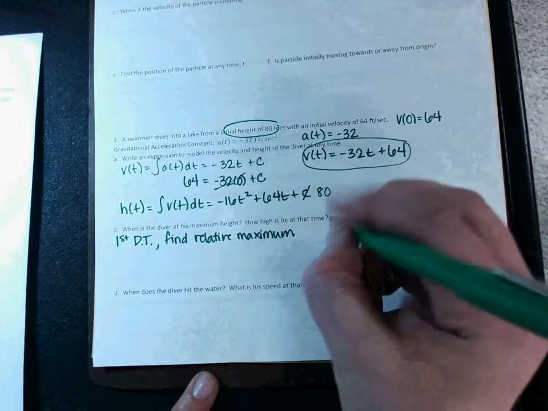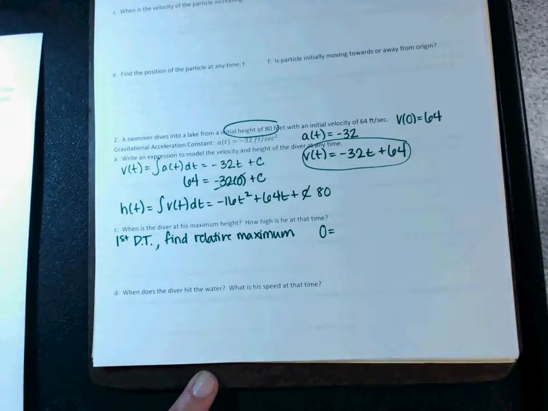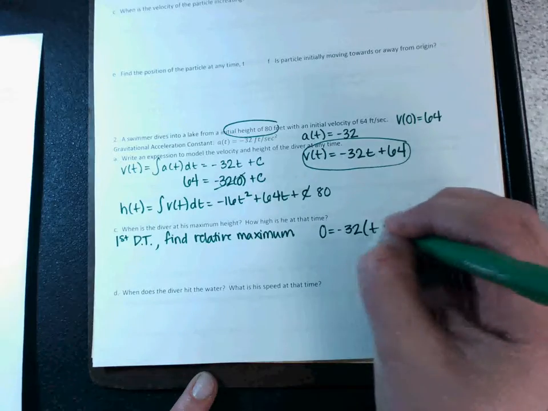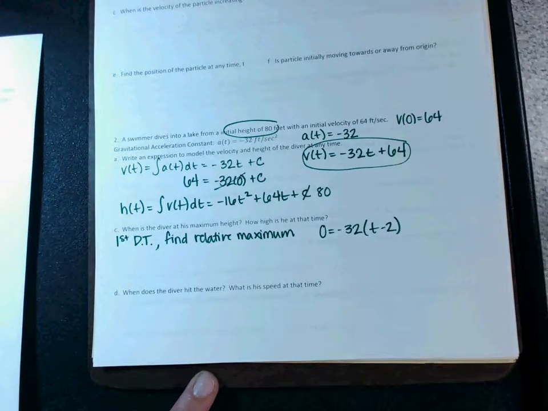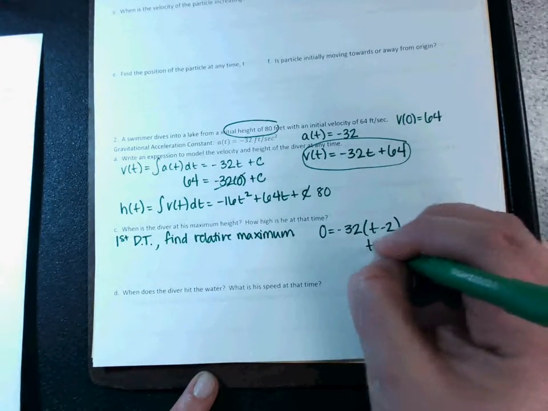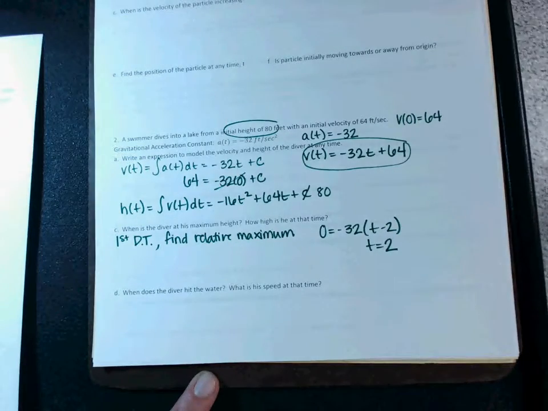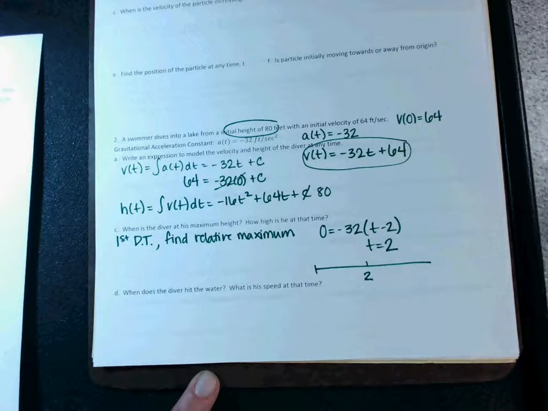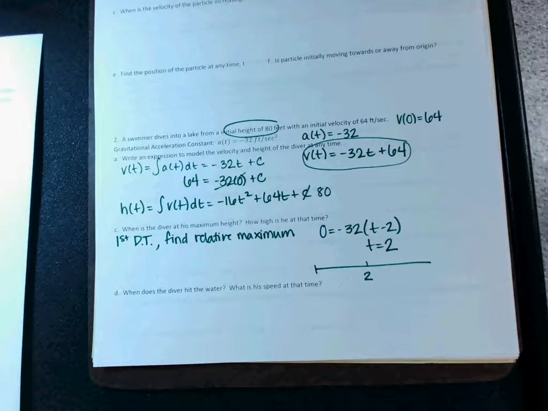So I'd have 0 equals, what can I factor out of negative 32t plus 64? Negative 32. That leaves me with t minus 2 left over, which means what's my critical number? 2. Let's set up our line chart. 2 is my critical number, and remember, for a max, I'm hoping to see a plus and then a minus, right?